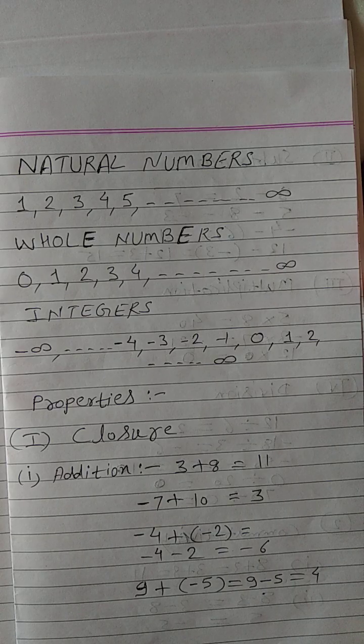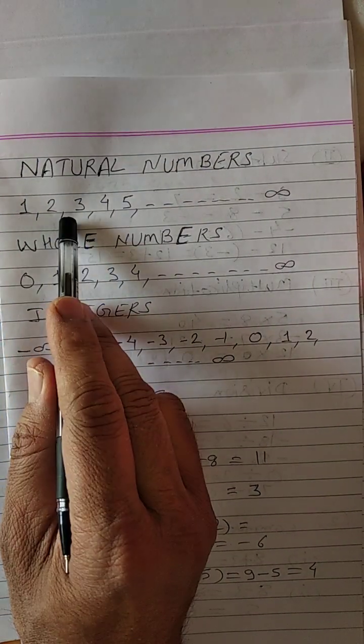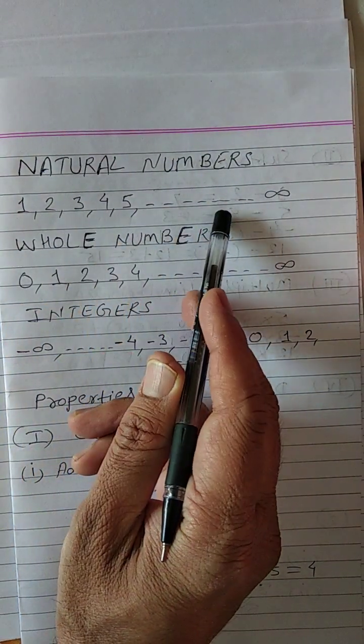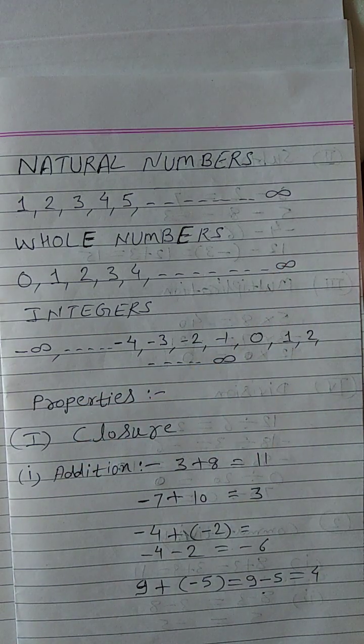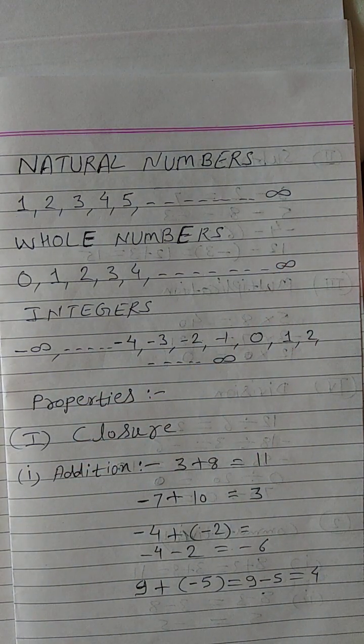You must have studied natural numbers. Natural numbers are counting numbers, meaning 1, 2, 3, 4, 5, and so on up to infinity. So all these numbers are called natural numbers.